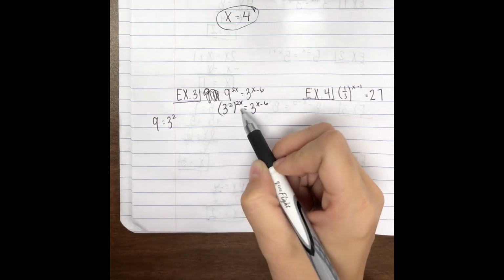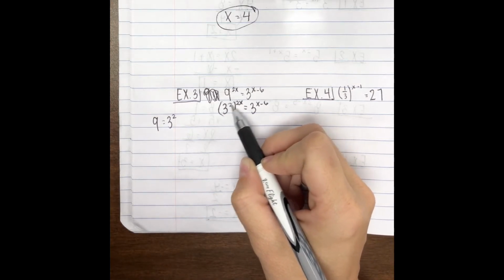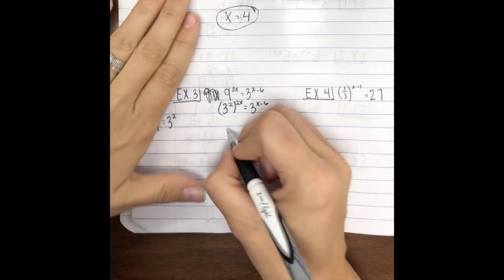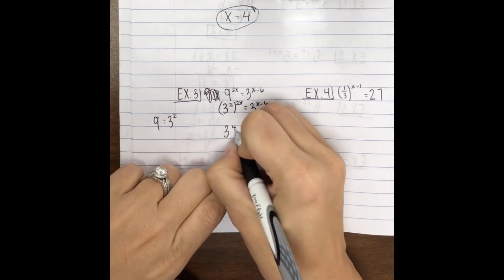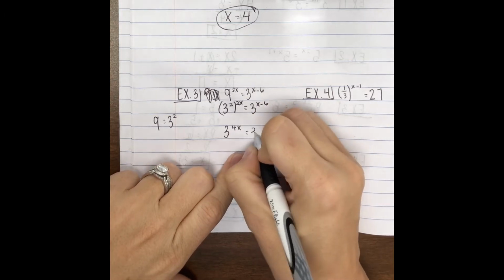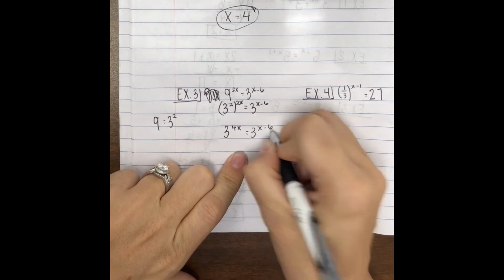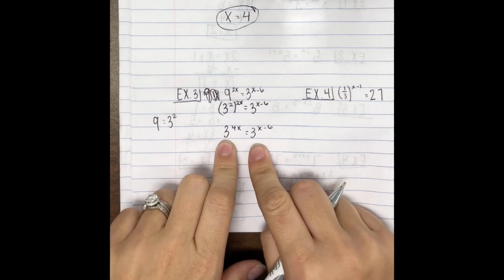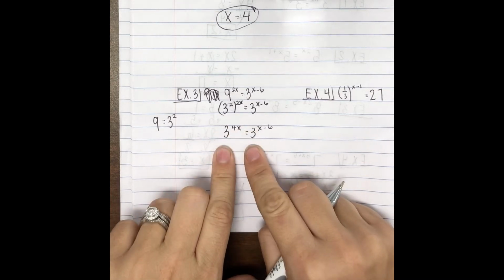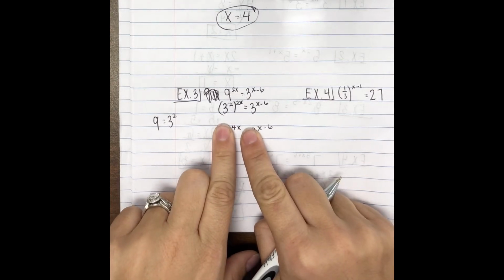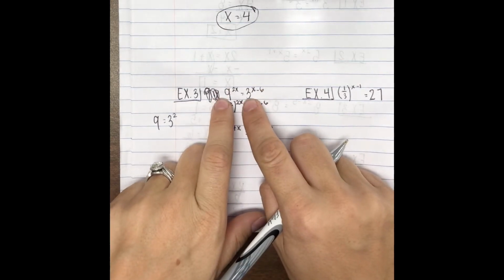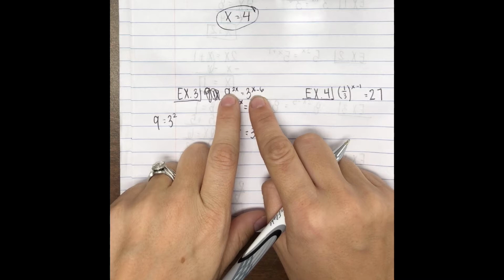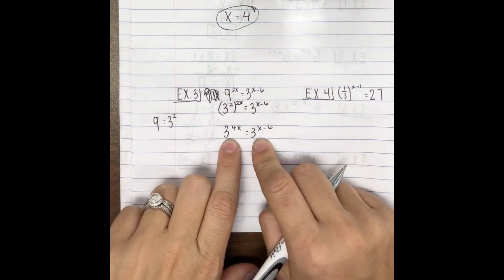Okay? So that means now I have power to power, so I need to multiply these. So I get 3 to the 2 times 2x would be 4x equals 3 to the x minus 6. Now they have the same base, right? So now we can set our exponents equal. Up here we didn't have the same base, so I couldn't set those exponents equal. Now we can set them equal.